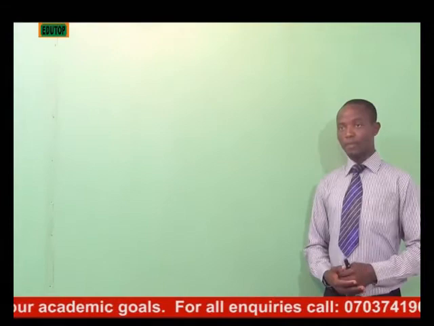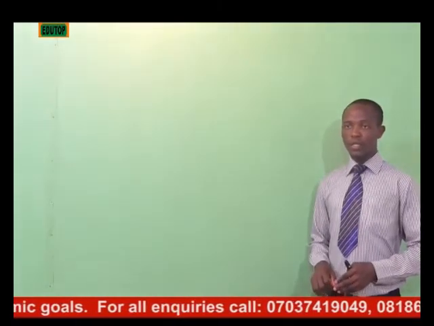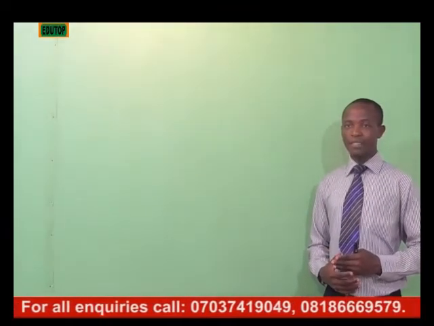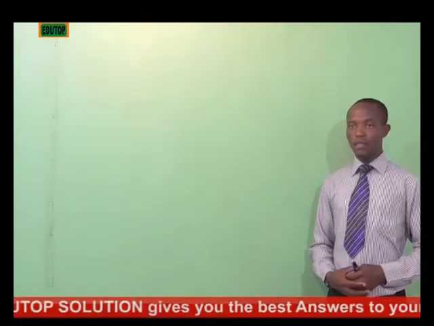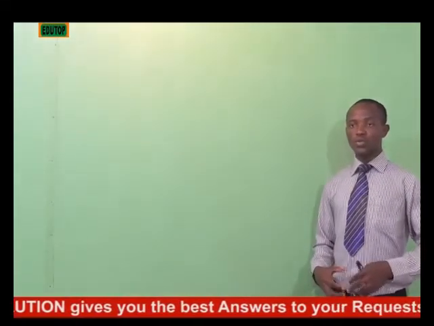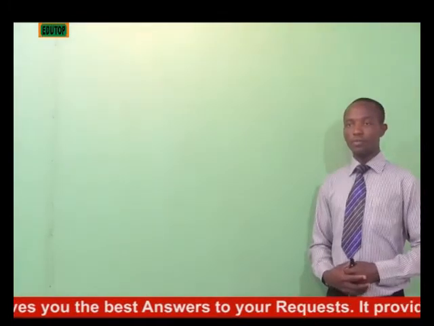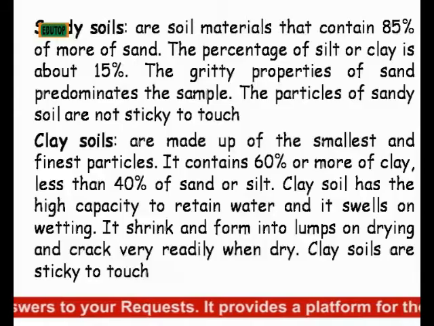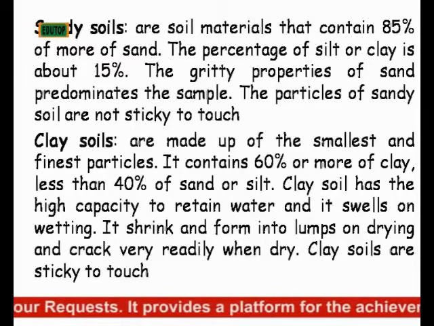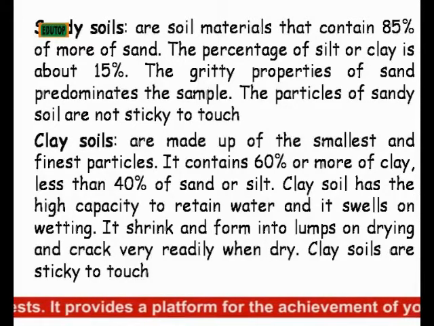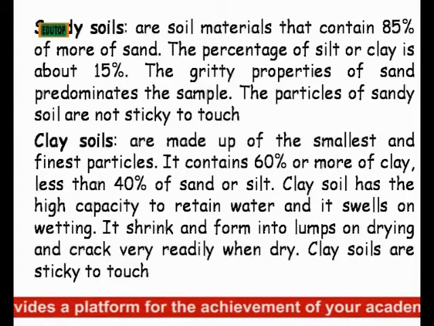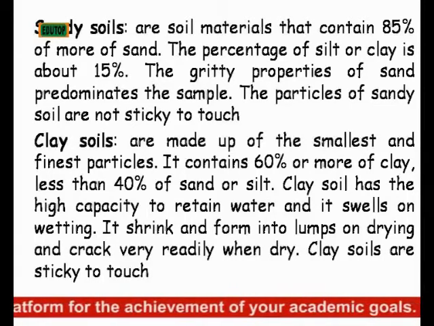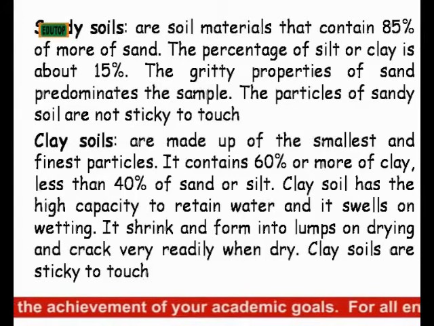But if you pour water into clay soil, it has a high capacity to retain water. On pouring water into it, it will swell on wetting. While you are pouring water into it, it tends to increase in volume. Then, when you dry the clay, it will shrink. When you are drying it, it will shrink to form lumps, and also crack readily when it gets dry.